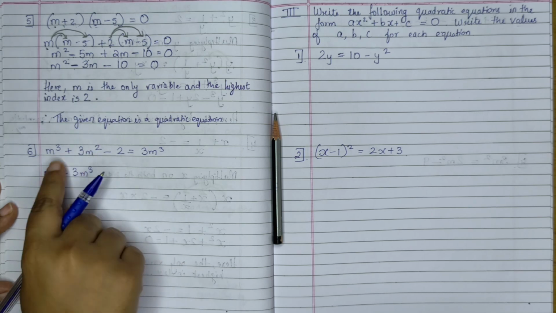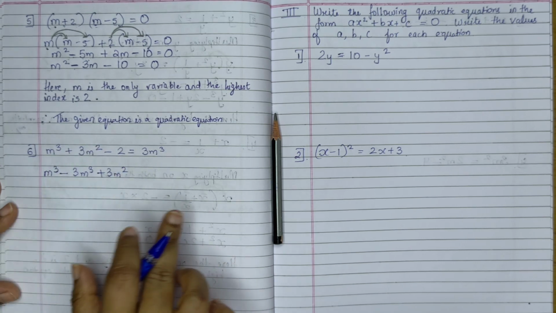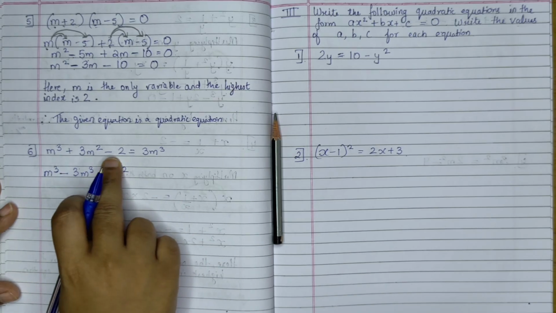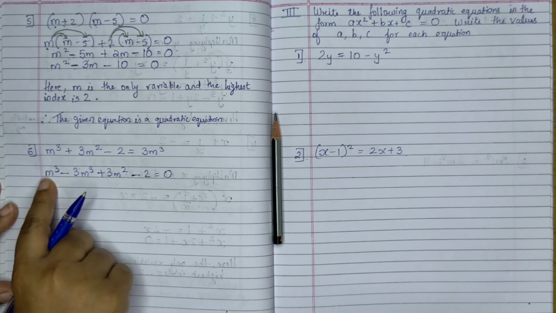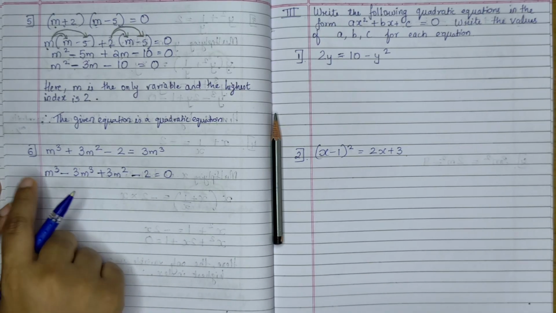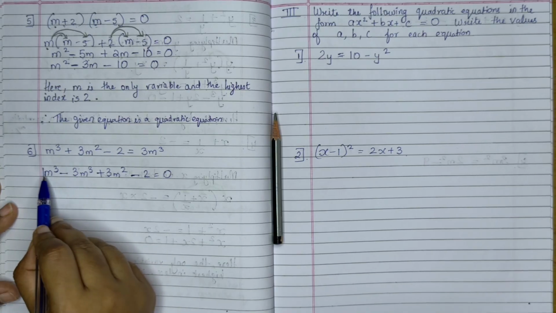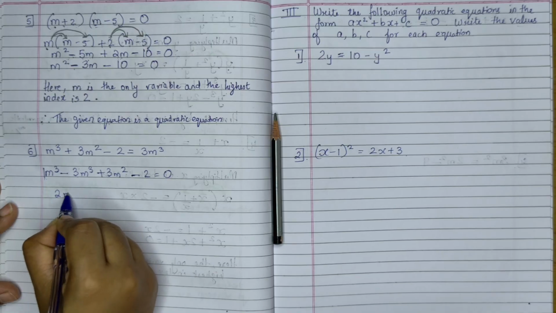Then after that is plus 3m square. We are writing it in order, so plus 3m square, and then what is left? Minus 2 is equal to 0. Now here we have m cube and here also we have m cube. No number means 1. That means 3 minus 1, which is 2m cube.